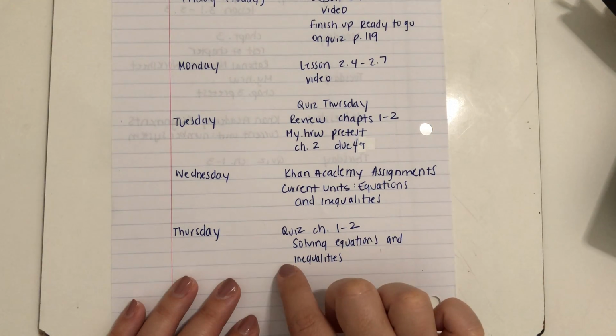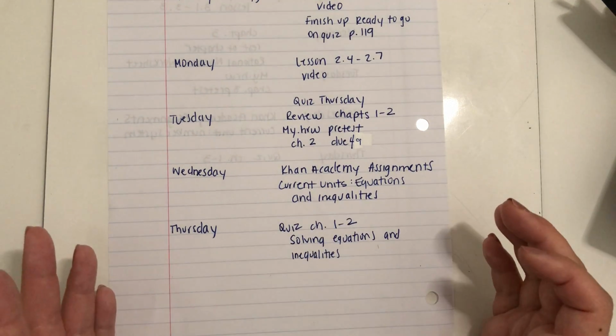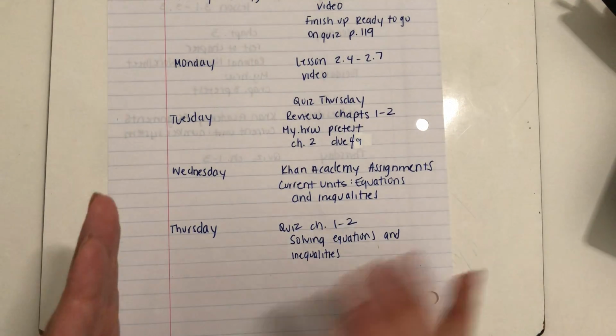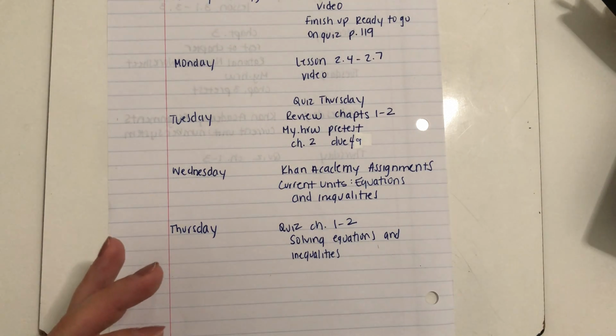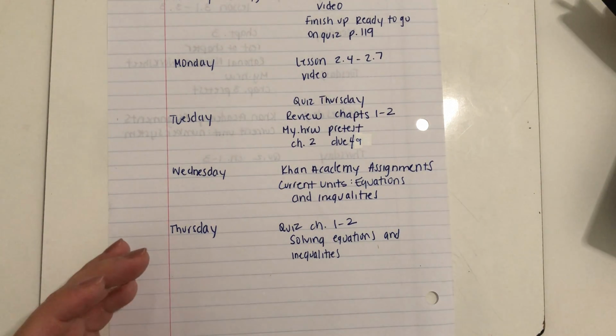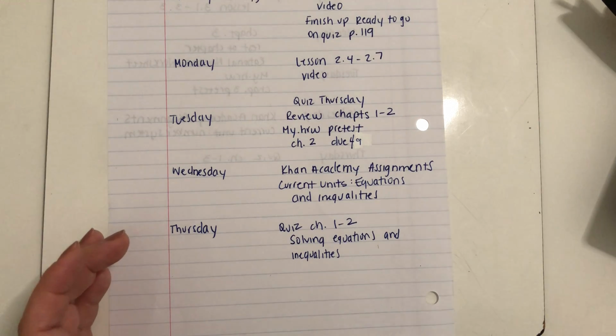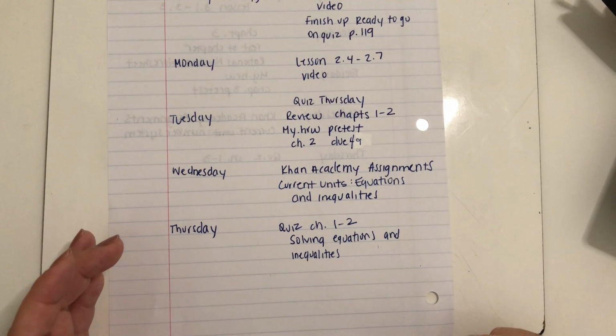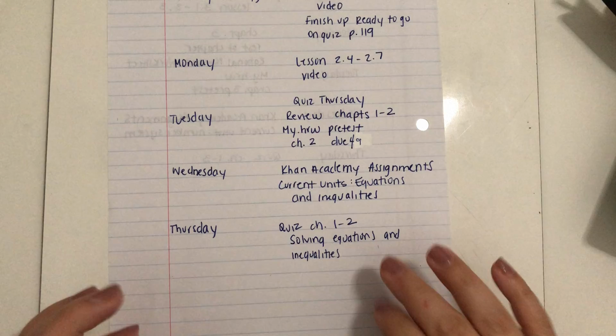Also, just so you know, Thursday is basically the end of our week because our weeks are going to go from Friday to Thursday in this math class. So Thursday, you're going to be again dealing with that quiz, and then we'll start back up again Friday, starting with chapter 3, okay? So we're going to go ahead and jump into chapter 2.